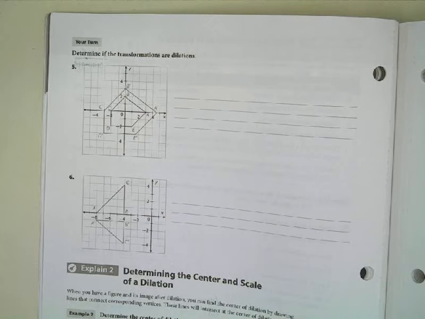Okay. Last little thing I want to look at, and then I'll get you guys some time to work on your homework. This should be real quick, I think. Anyway, determining the center and scale of a dilation.